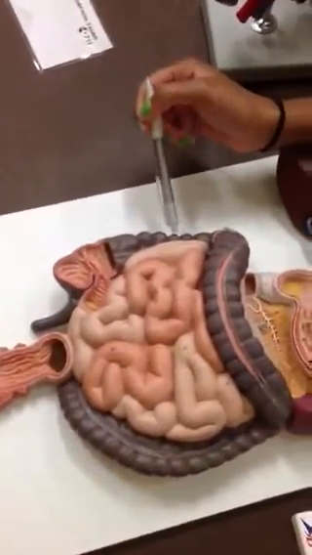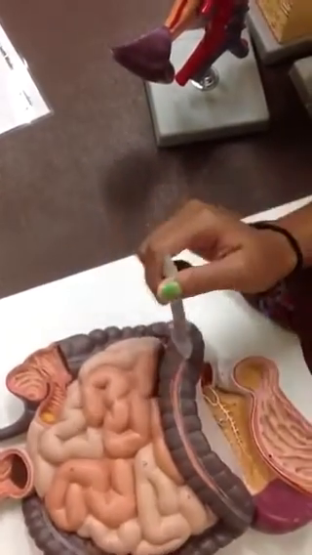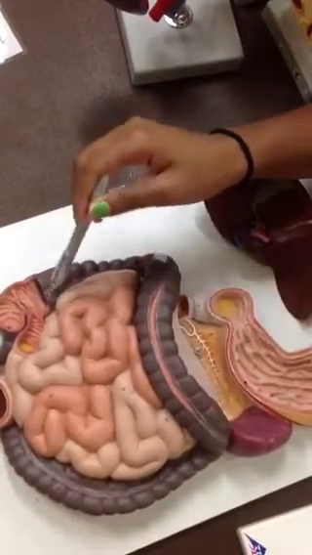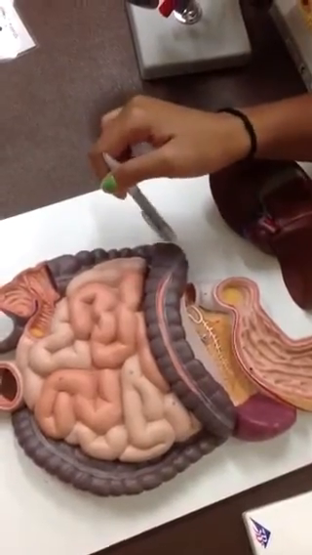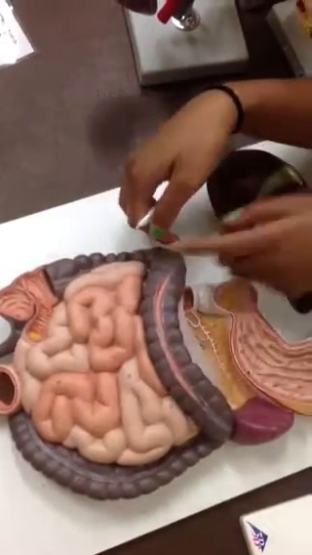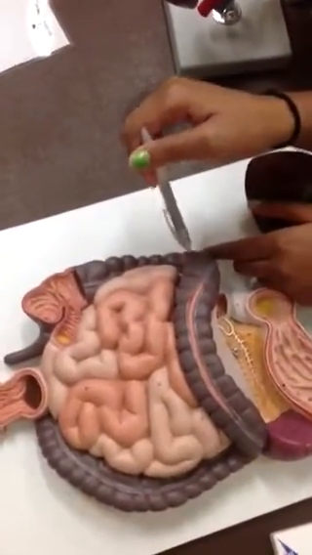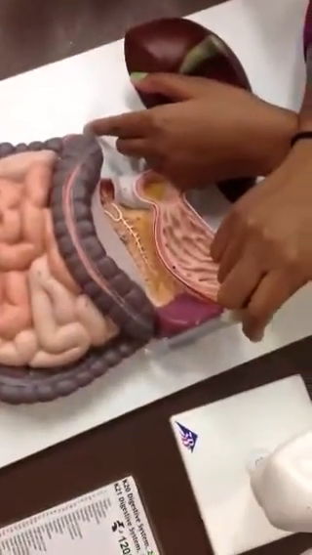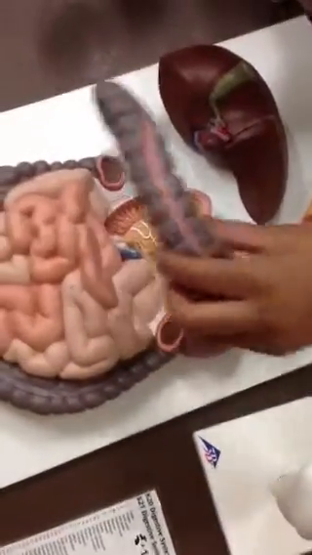Each of these here are called a haustrum, or hostrum, however you want to pronounce it. This band here of connective tissue is called the tinea coli. It is present throughout the large intestine. These flexures that are present here, I'll move this in a second. This is the right colic flexure or hepatic flexure, and this is the left colic flexure or splenic flexure. This is removed.